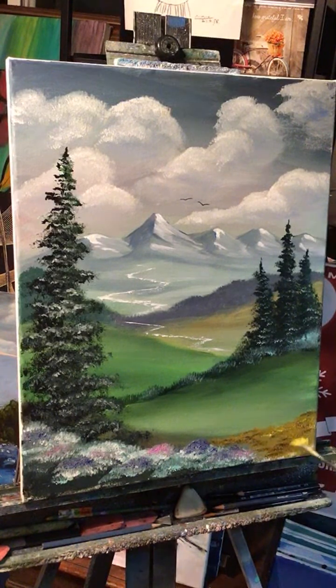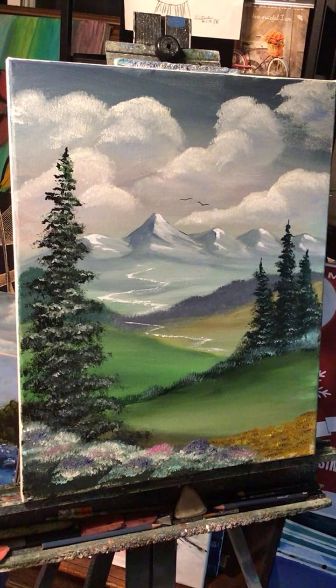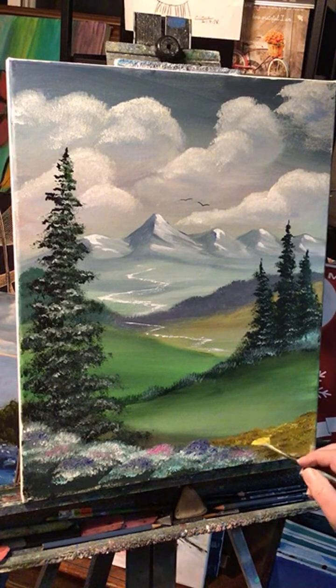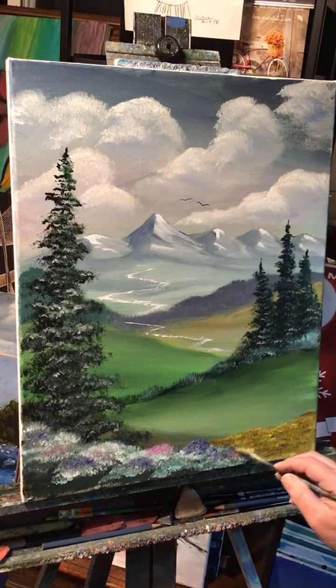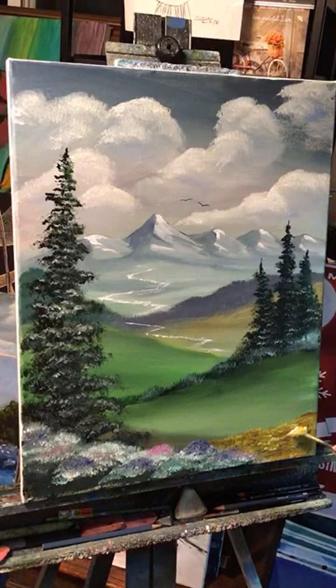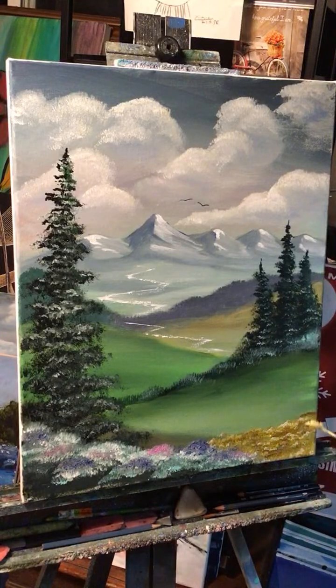This yellow I have isn't that good. There we go.